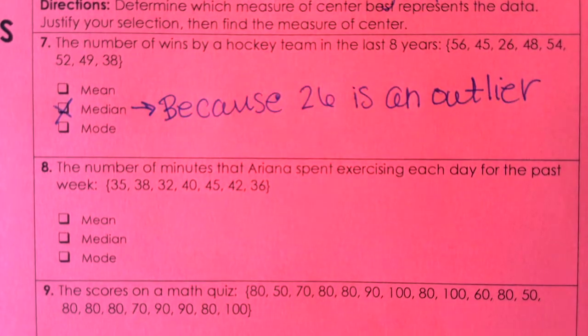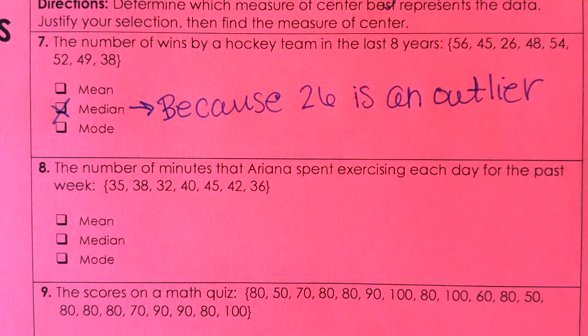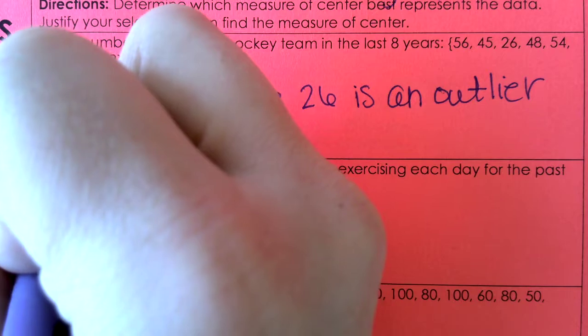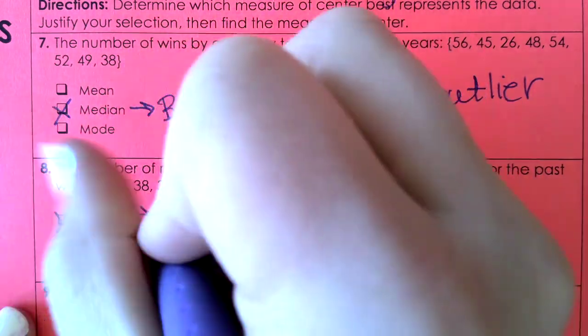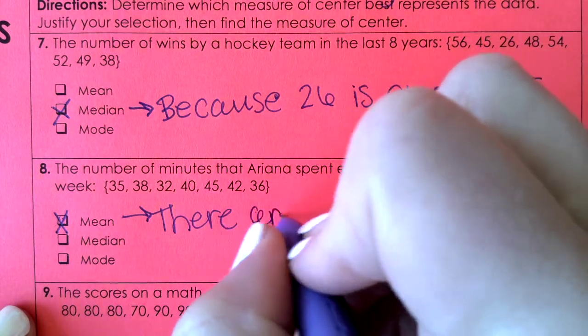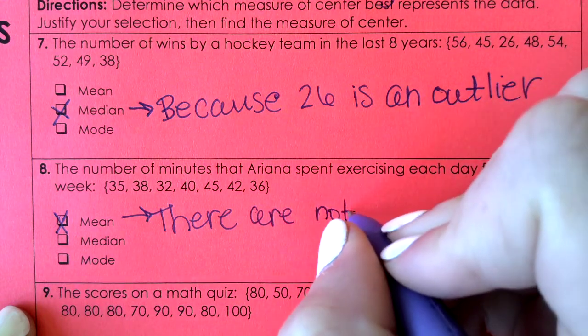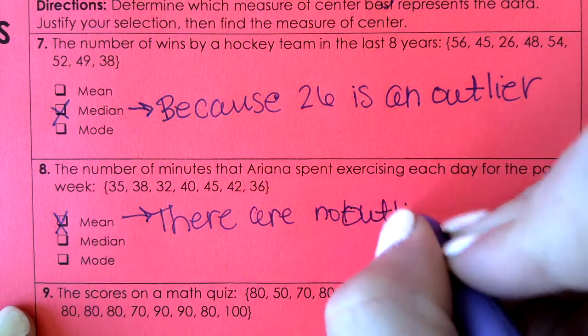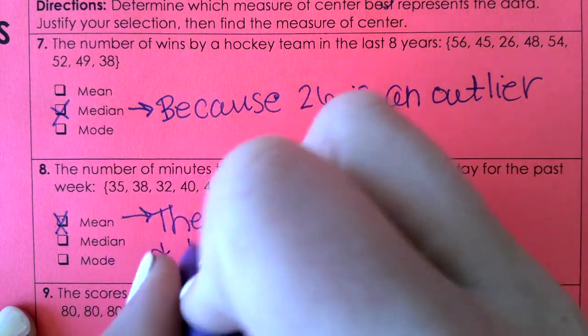What about the number of minutes that Ariana spent exercising each day for the past week? 35, 38, 32, 40, 45, 42, and 46. That would be the mean. And why would we choose the mean? There's no outliers, and there's not really a ton of space in between our numbers. No outliers, and numbers are pretty close.